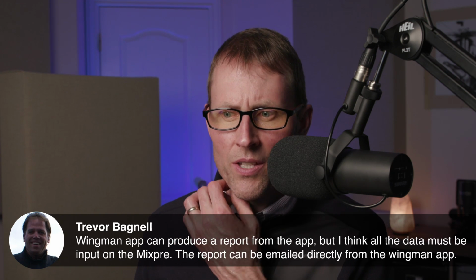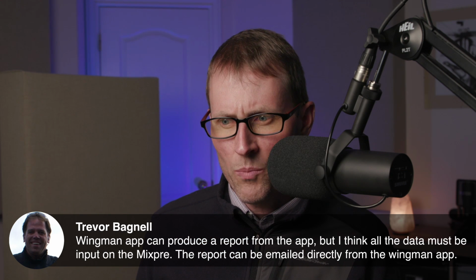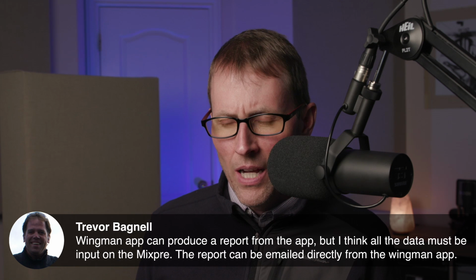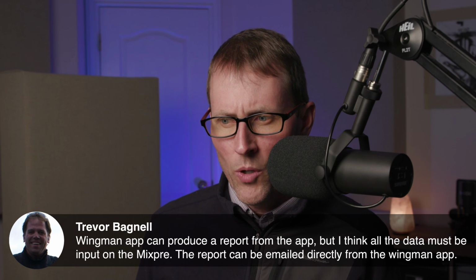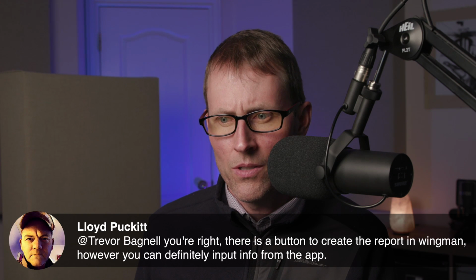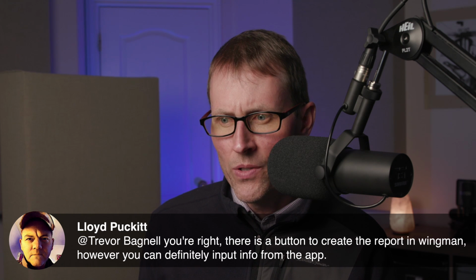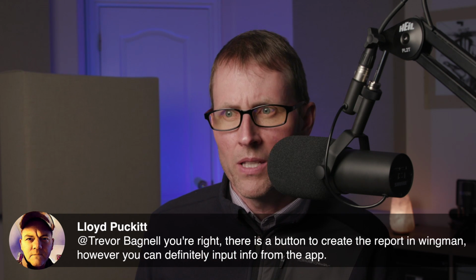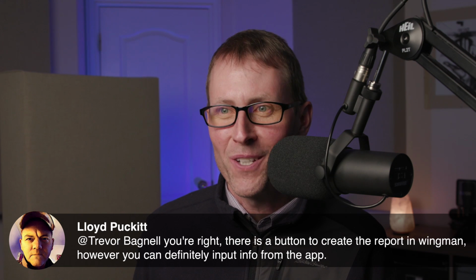Okay. Trevor says it can produce a report from the app, but I think all the data must be input on the Mix Pre. Actually, no, you can input data on the app as well, and then the report can be emailed directly from the Wingman app. Okay, cool. So Lloyd responds, you're right. There's a button to create the report in Wingman. However, you can definitely input info from the app. Agreed with that as well. So we're sorting it out. Thanks, community, for sticking with us here on that.